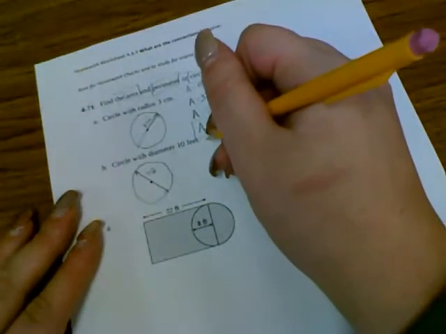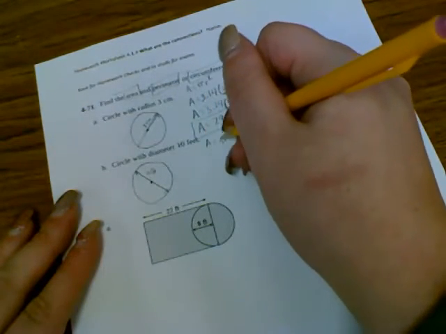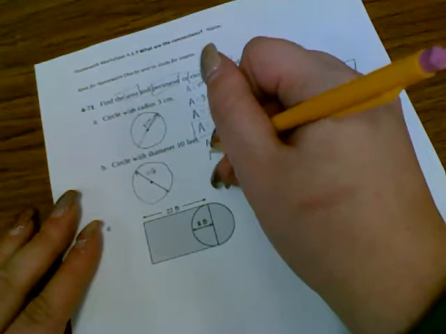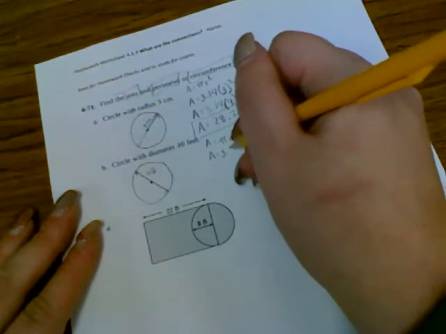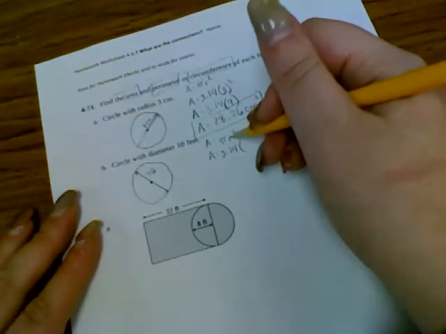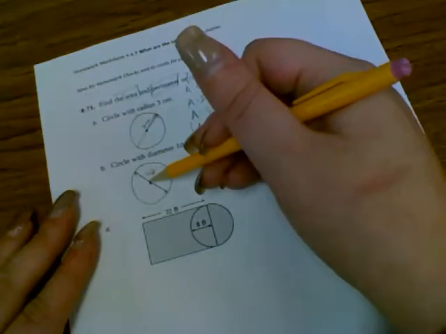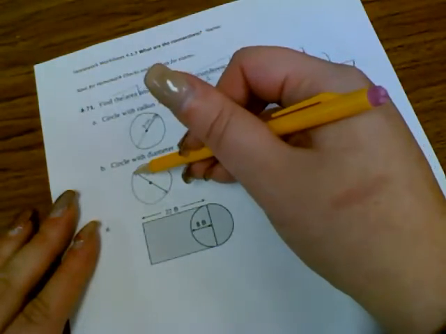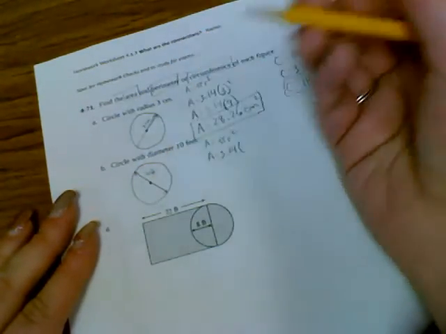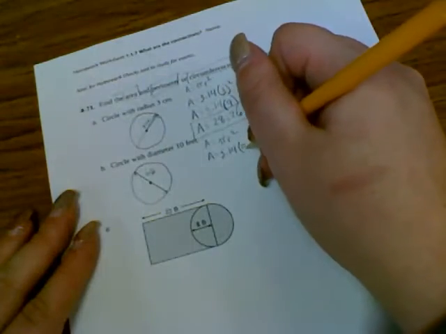All right, so area first. Area equals pi r squared. We're going to substitute 3.14. Now, it says we have to multiply it by the radius. Well, it doesn't tell me what the radius is, but you can figure it out. If the diameter is 10, then half of that, because that would be half from the center to the edge, would be 5. So that tells me that my radius is 5.